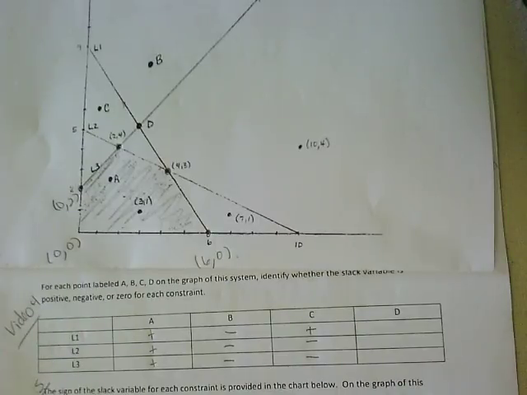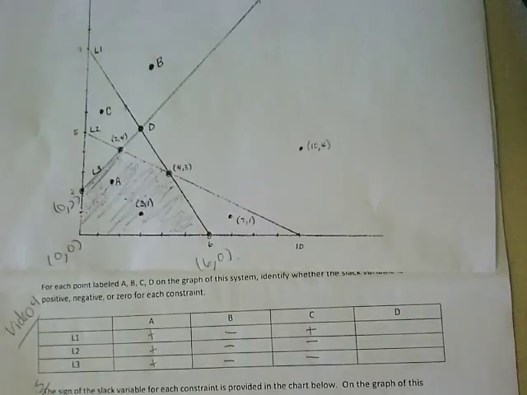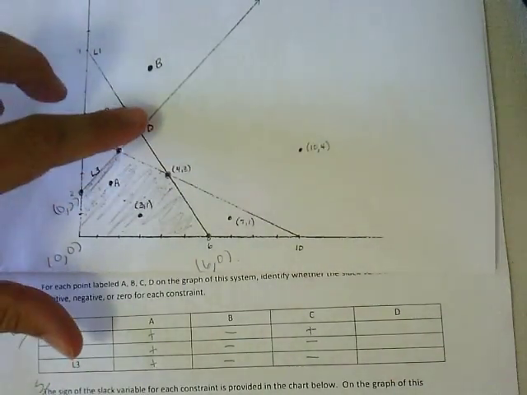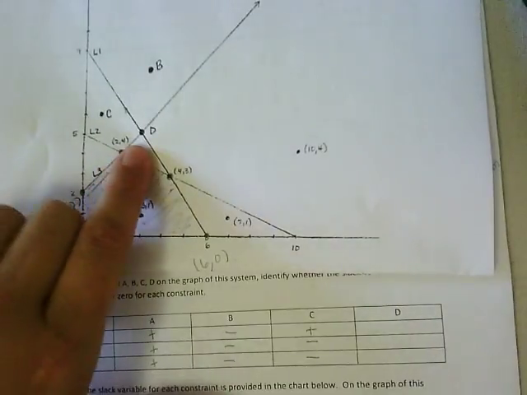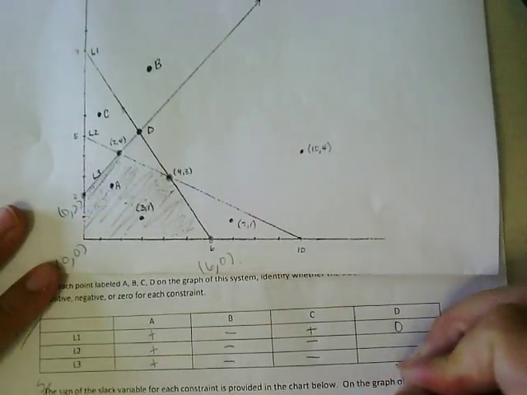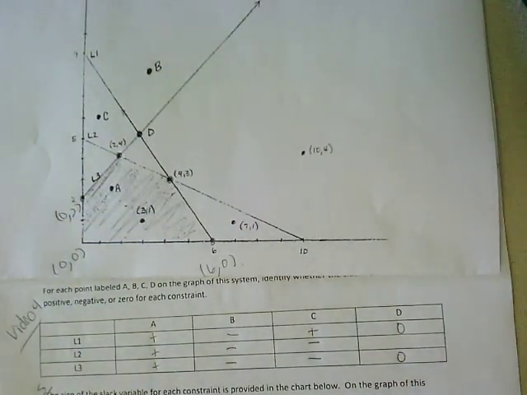So when do we get this 0 situation? If I go to D here and I look at point D, the slack variables are going to be 0 when they actually fall on the lines. So L1 and L3 are both going to have slack variables of 0 whenever I look at point D, because it actually falls on the lines.